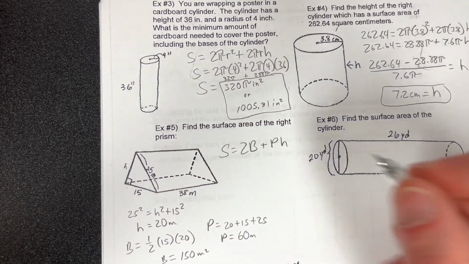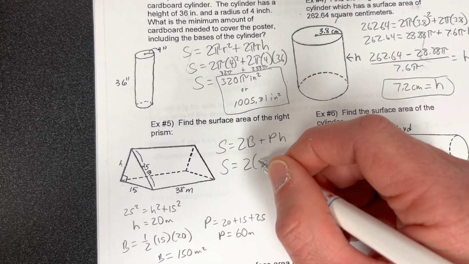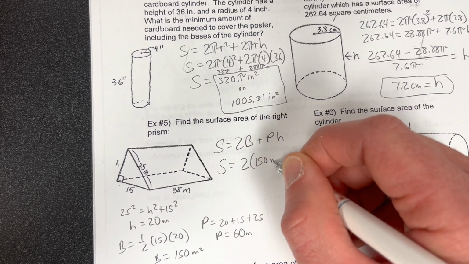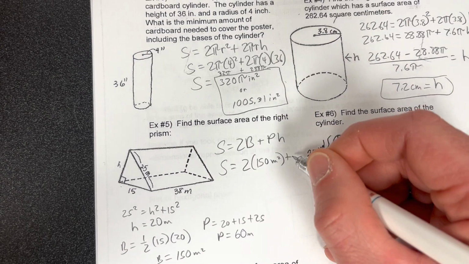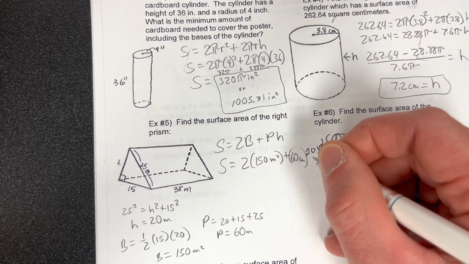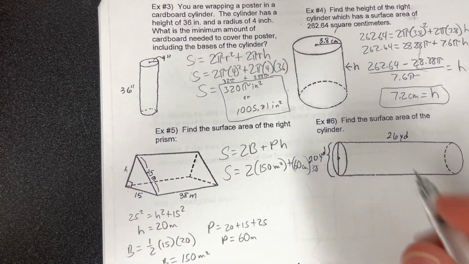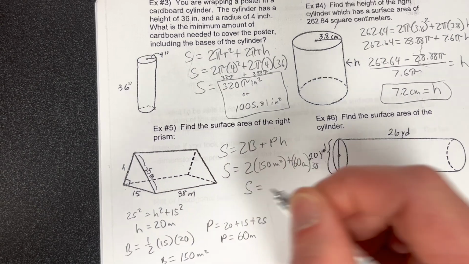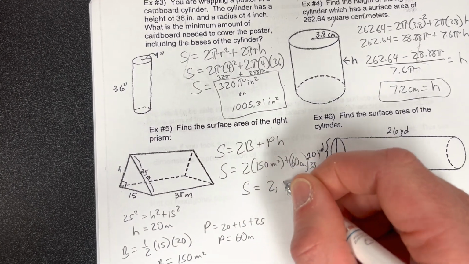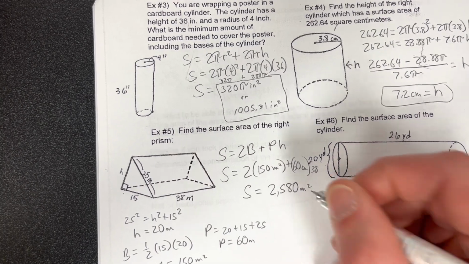And we're ready to plug it into the big formula. Times the height, which was 38. And when you punch that all in, you should get 2,580 meters squared.